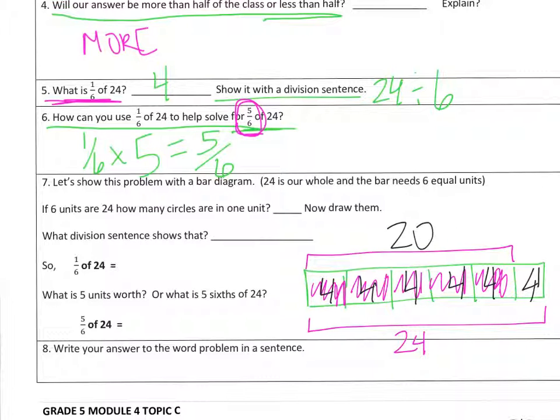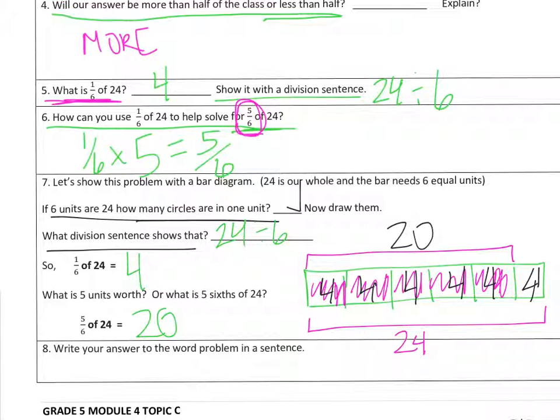So if 6 units are 24, how many circles are in 1 unit? Well, we drew them. So what division sentence shows this? 1/6 of 24, or 24 divided by 6? Which is 4. So 5 units worth, 4 times 5 is 20. On your own, please go ahead and write this in a word sentence.